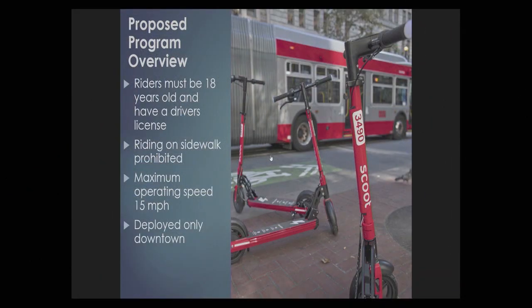We're also recommending a maximum operating speed of 15 miles per hour for the scooters. The scooters would be deployed only in that downtown boundary area, but they would be allowed to be ridden outside of the boundary area. We'd also require vendors to collect the scooters nightly. So this is typical of scooters, which is very different from the dockless bikes. And so because the scooters need to be charged daily, the vendors would collect the scooters nightly. They would charge them and redeploy them in the morning within the downtown boundary area.